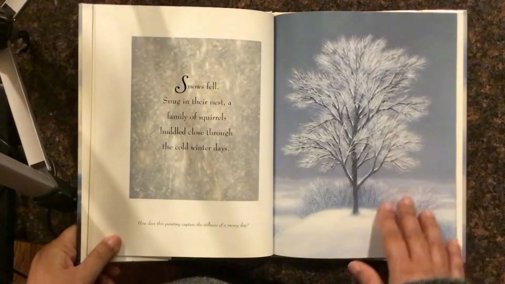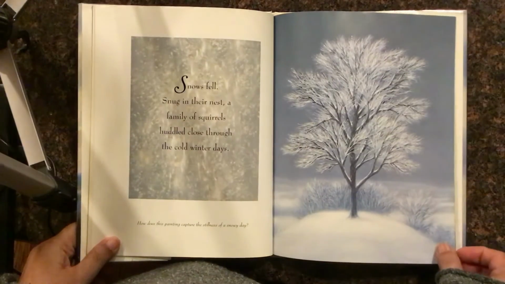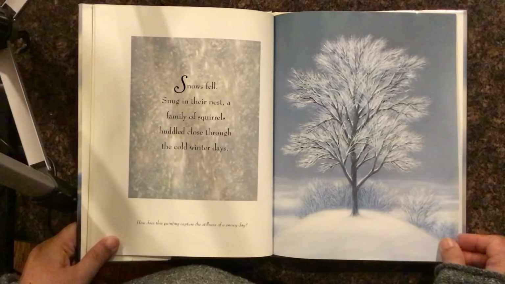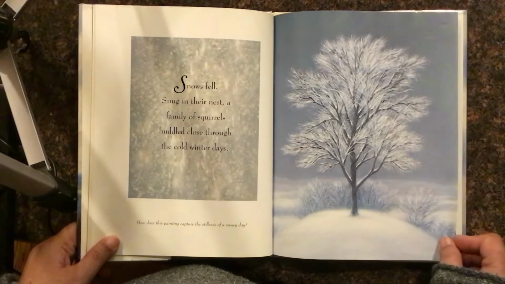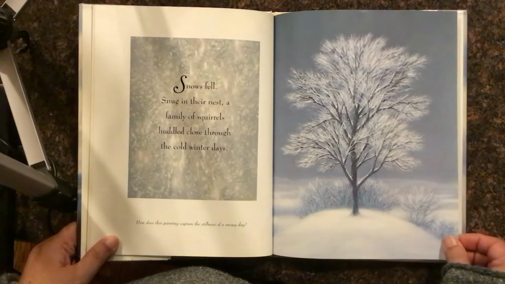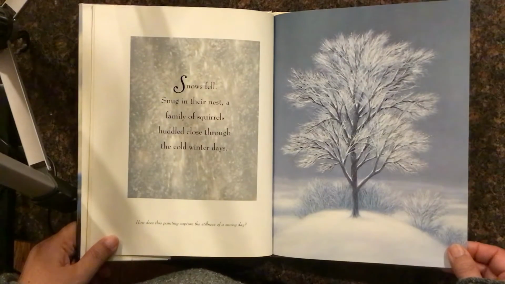white. Snow fell. Snug in their nest, a family of squirrels huddled close through the cold winter days. How does this painting capture the stillness of a snowy day? So beautiful.